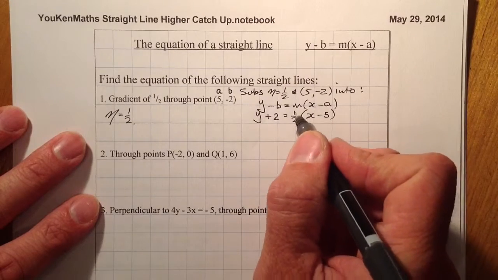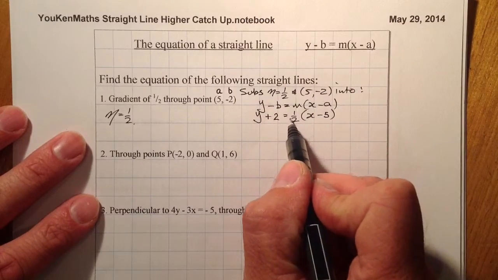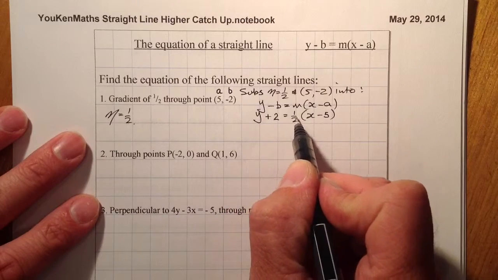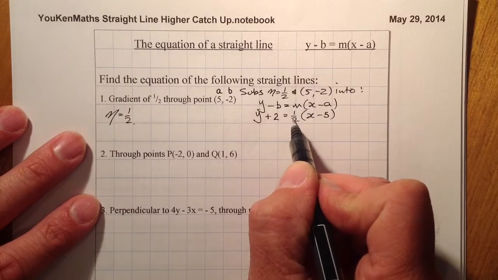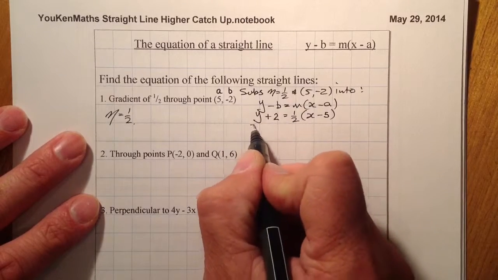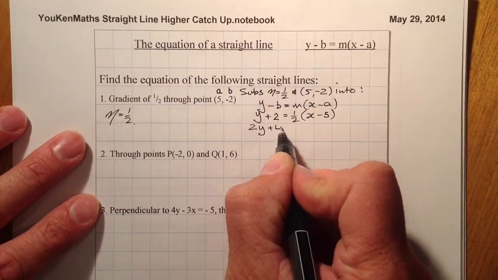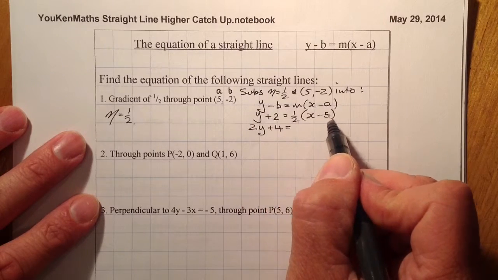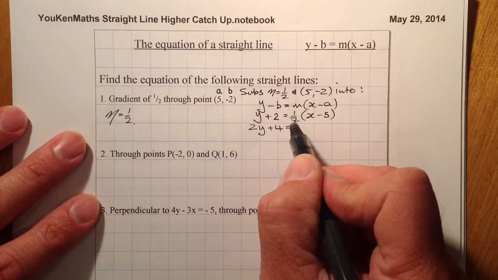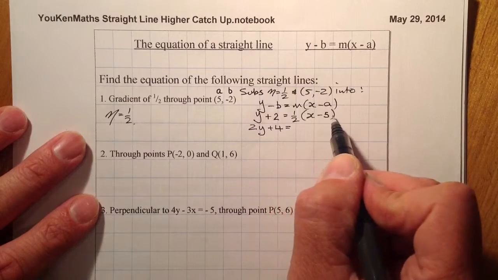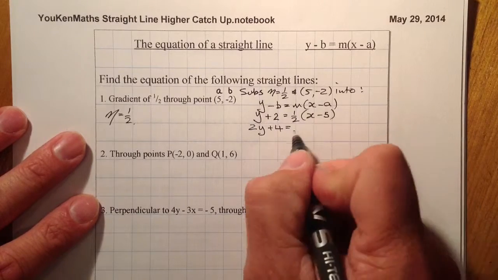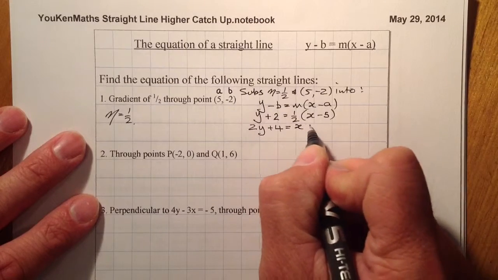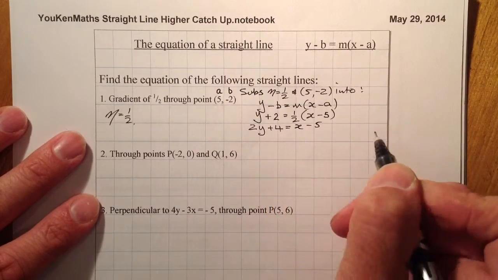If I've got a half here, the way I'll do it is multiply the left hand side by the number at the bottom, so that's a 2. So I get 2y plus 4 is equal to, and I multiply the other side by the same number: 1 times x gives me x, and 1 times minus 5 is just minus 5.